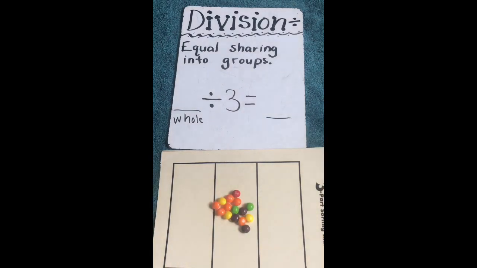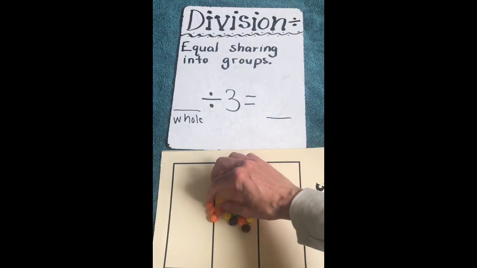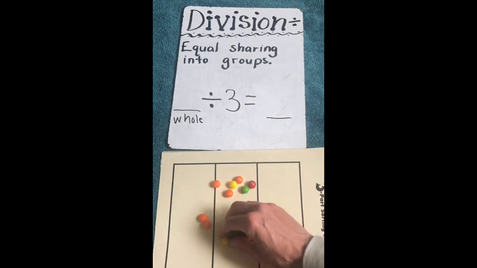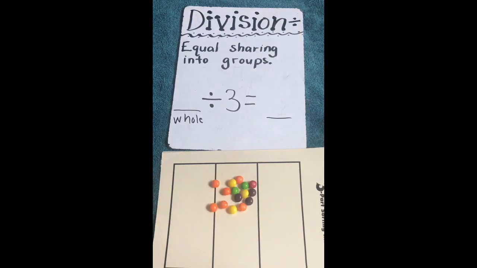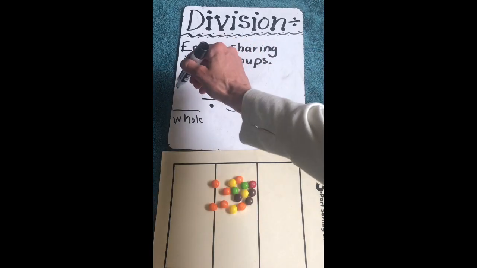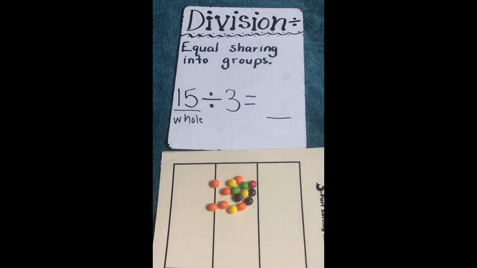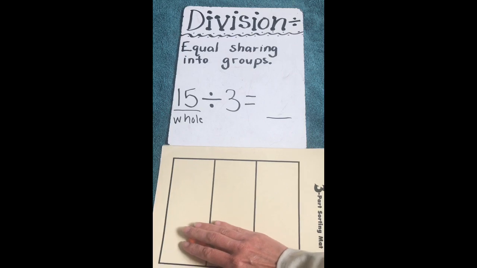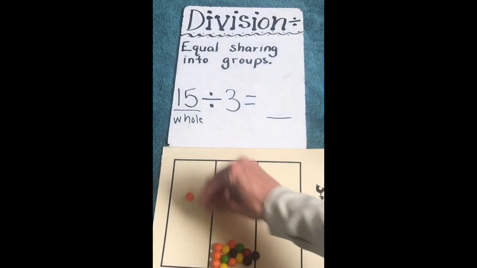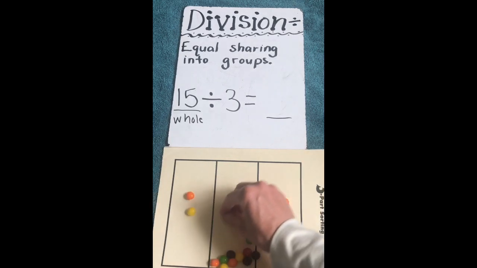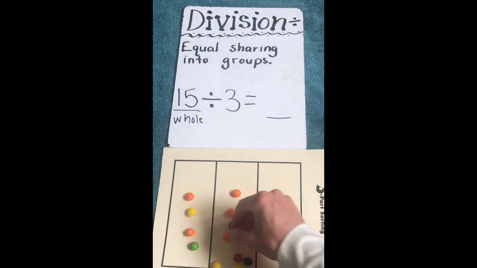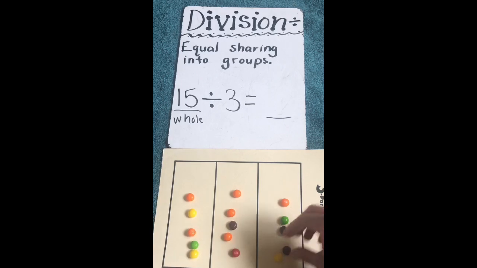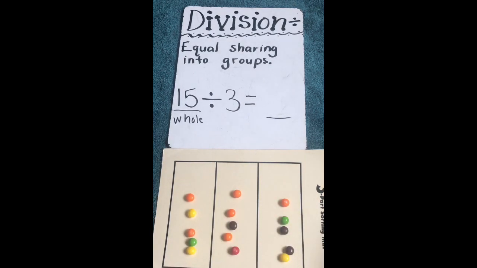First, let's figure out how many Skittles I had in this bag. 1, 2, 3, 4, 5, 6, 7, 8, 9, 10, 11, 12, 13, 14, 15. I have 15 Skittles this time. All right, let's divide that equally into my 3 groups so I can see how many each one of us gets. 1 for me, 1 for her, 1 for her. And I'll just continue dividing it equally, or sharing it equally, into these groups.